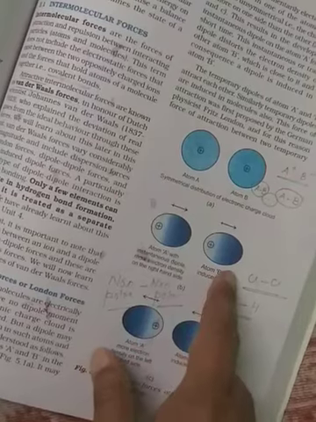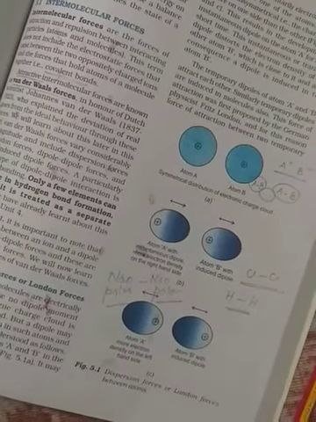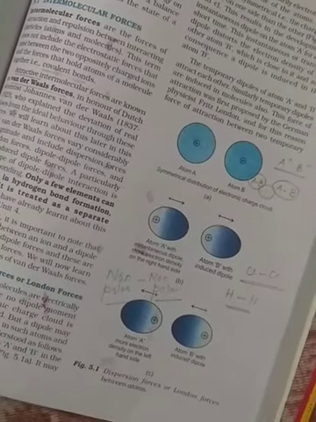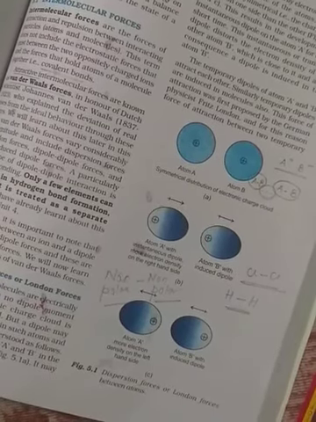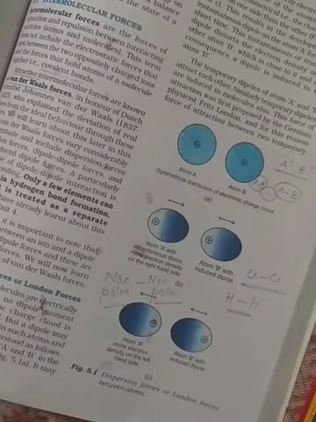The most important evidence of this London dispersion force is that the inert gases, or even hydrogen or Cl2, can be liquefied. So even if these are non-polar species, they can be liquefied, which means we are able to increase their intermolecular attraction.